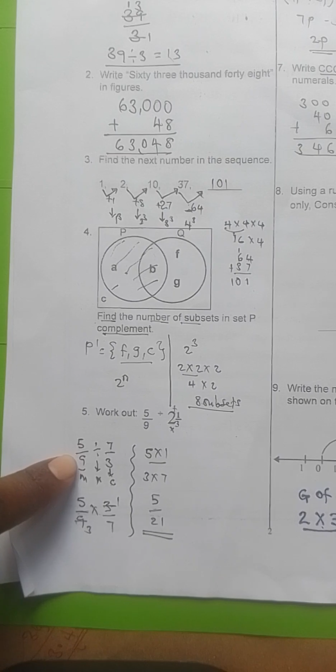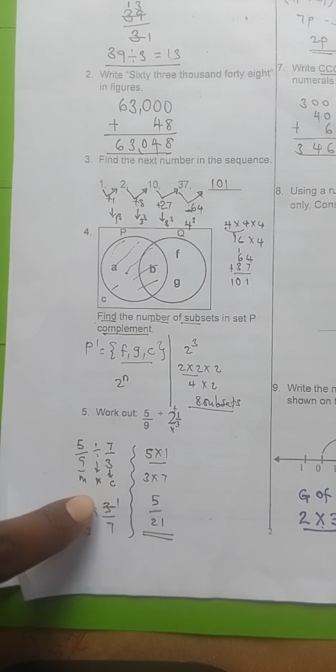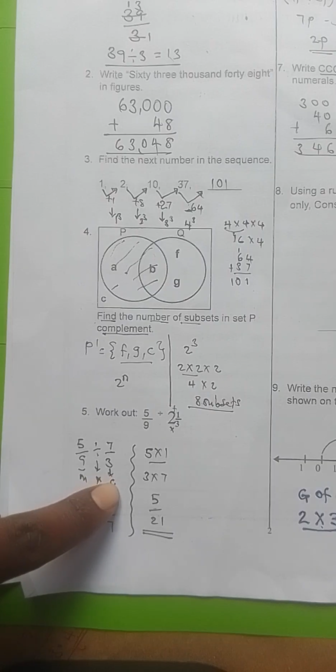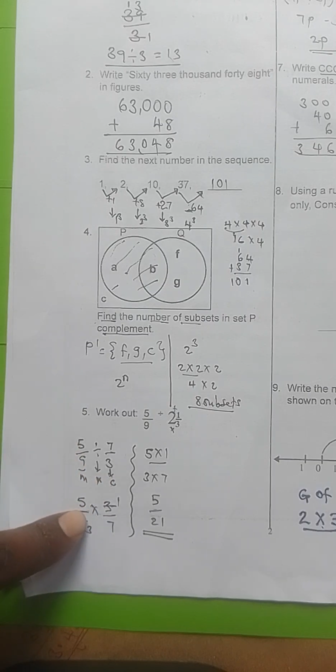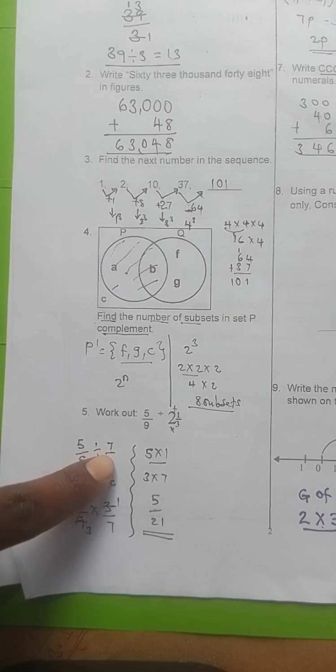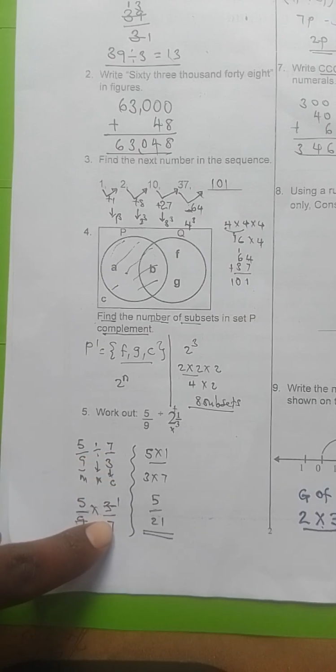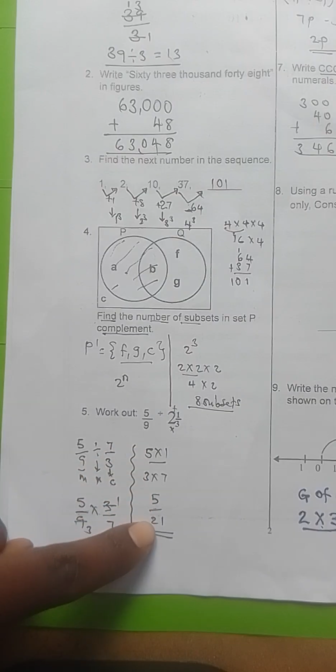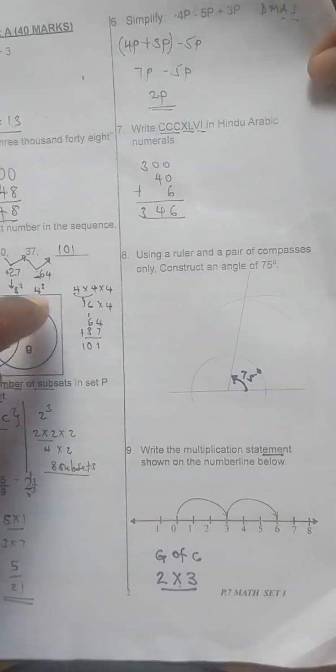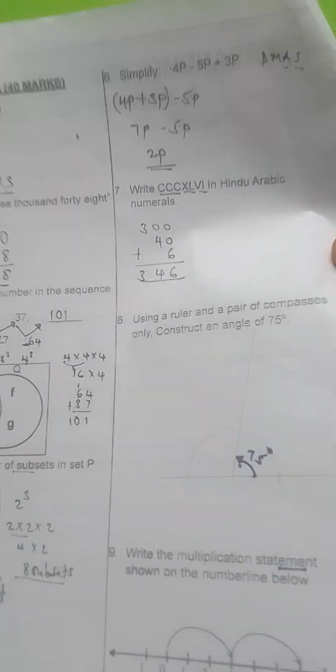Remember, I have here 5 over 9 divided by 7 over 3. I use a rule that says maintain, change. You maintain the first fraction, change the division to multiplication, and get the reciprocal of the second fraction, which is 3 over 7. Reduce, simplify.